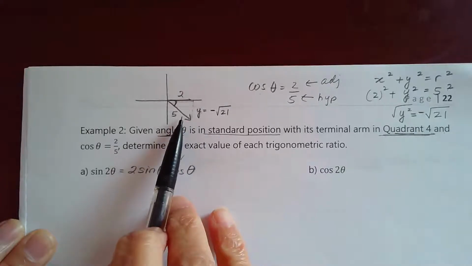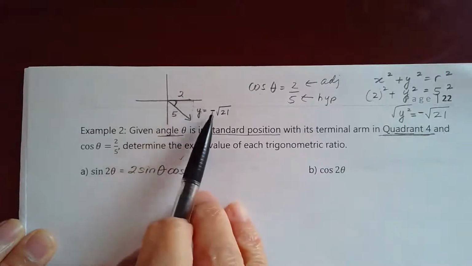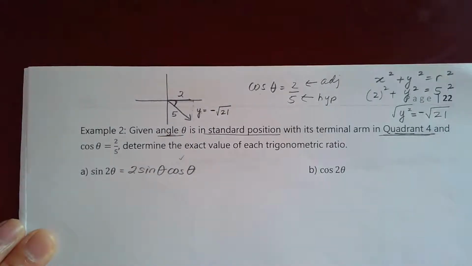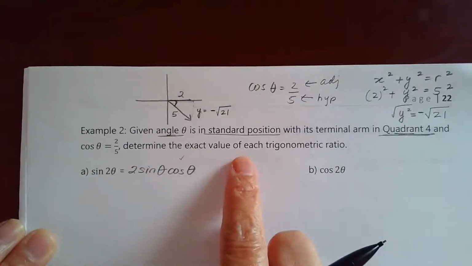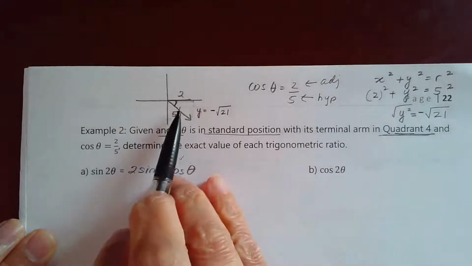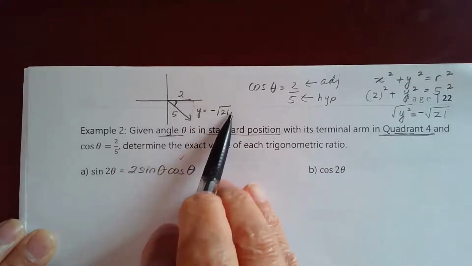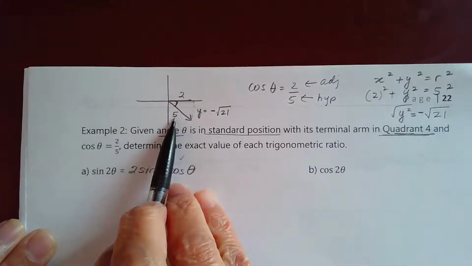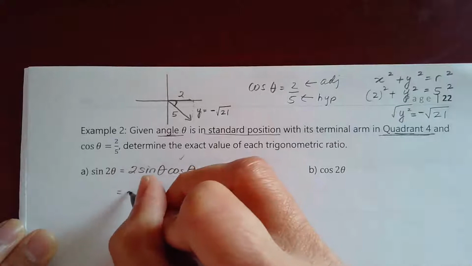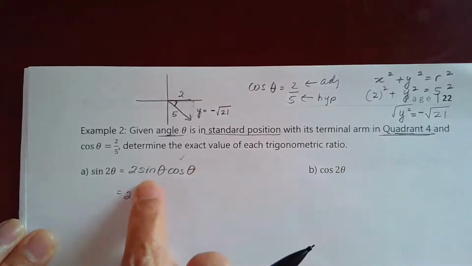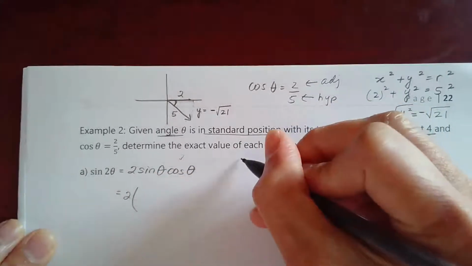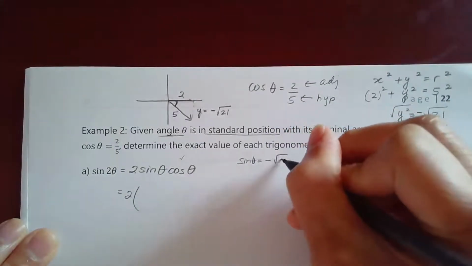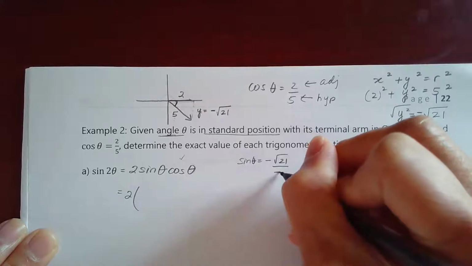Therefore, sine is opposite over hypotenuse. So sine theta is the opposite, which is negative root of 21, divided by the hypotenuse of 5. Maybe I should put that in here: sine theta is equal to negative root of 21 over 5.